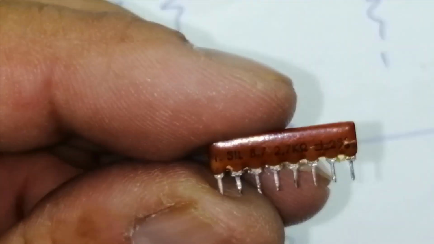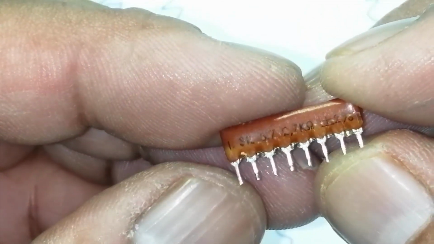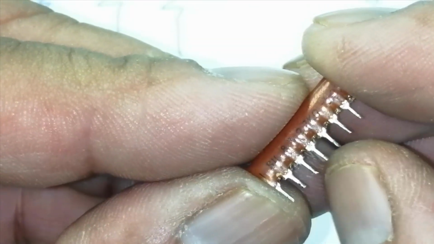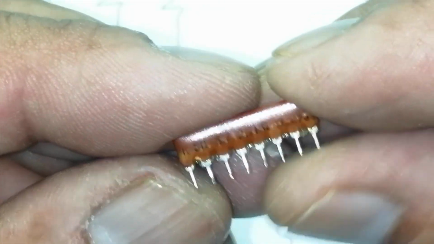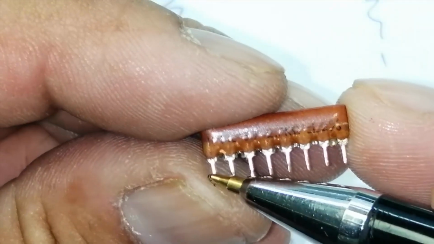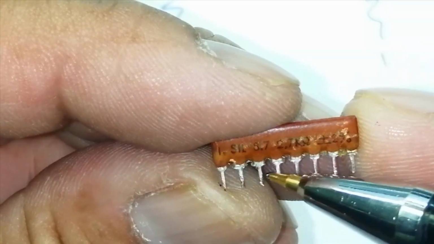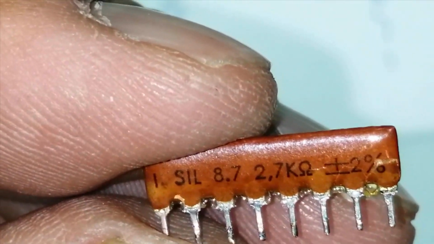It is a molded pack of resistors. So it has 1, 2, 3, 4, 5, 6, 7, 8. It is 8 pin, but it has 7 resistors inside. One pin is common, and other pins have the same resistance, which will be indicated here. It is 2.7K.